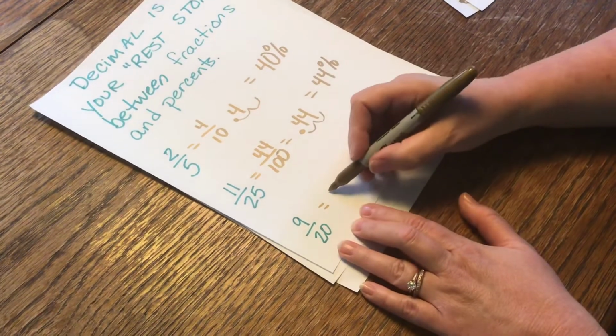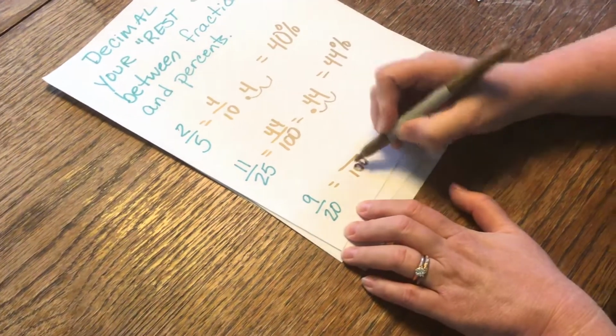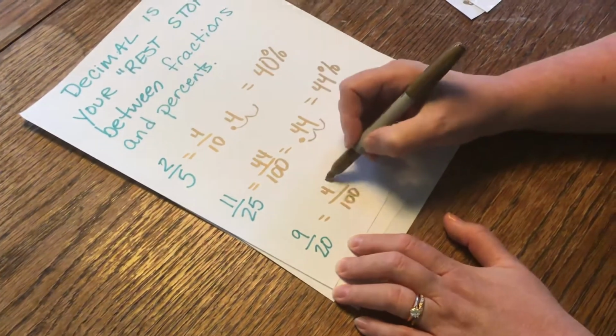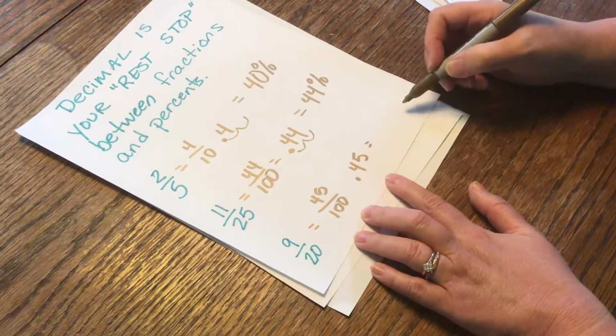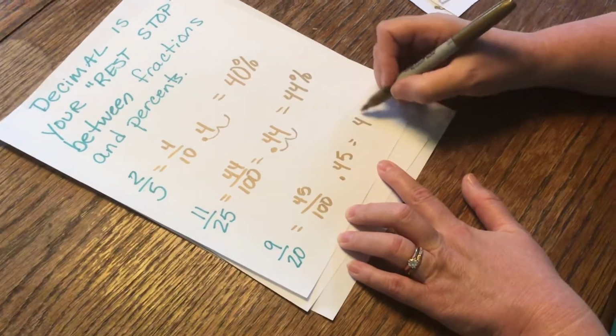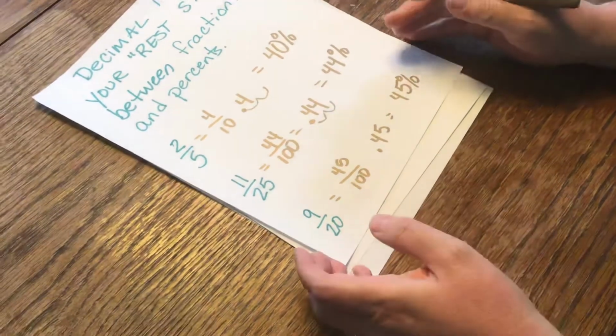9/20ths. 20 times 5 is 100. 9 times 5 is 45. And we get 45 hundredths. 45 hundredths is 45%. Okay.